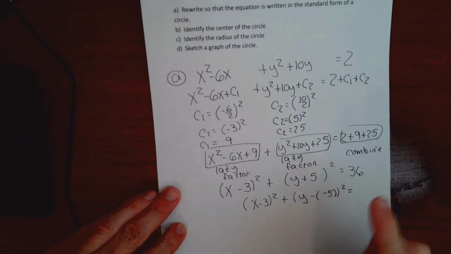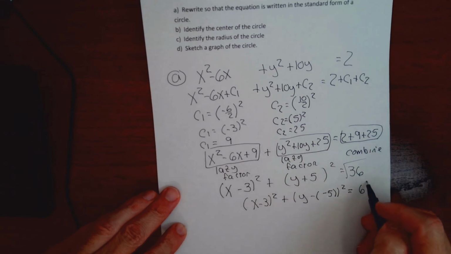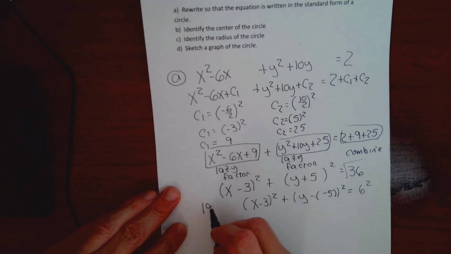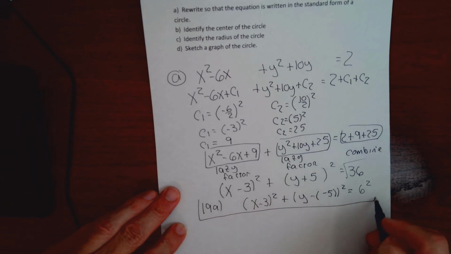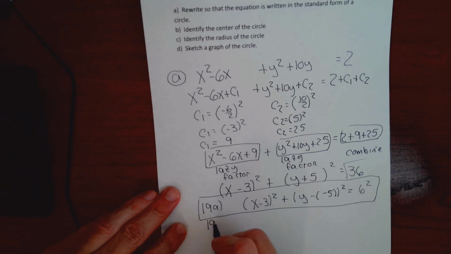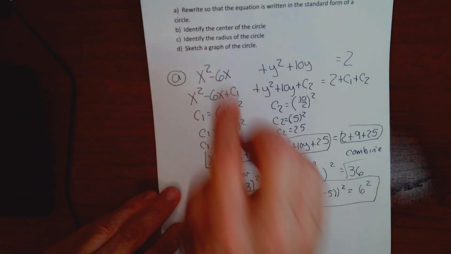And then on the right-hand side here, I'm going to square root the 36 and get 6. I'm going to write it as 6 squared. This is going to be my answer to 19a. This is the equation of the circle. It's written in standard form, and the standard form is really nice because I could just glance at it and know my answer to part B, the center of the circle.